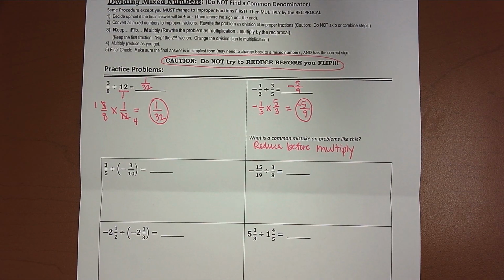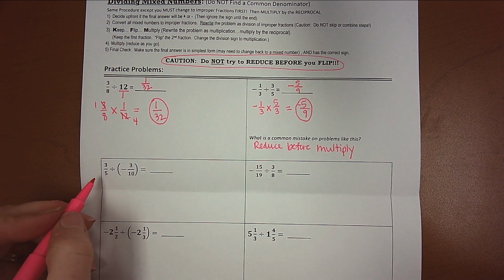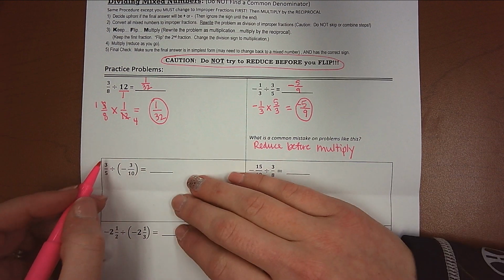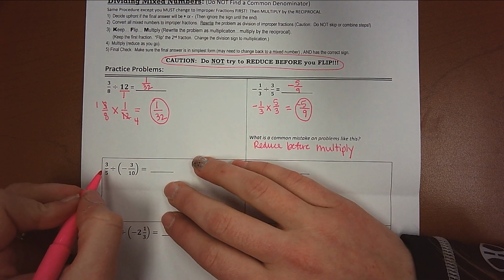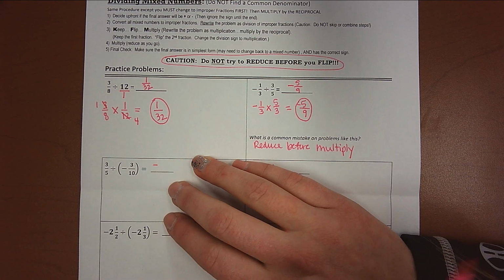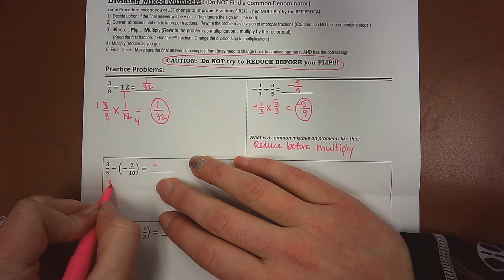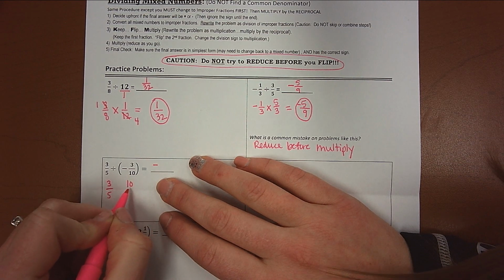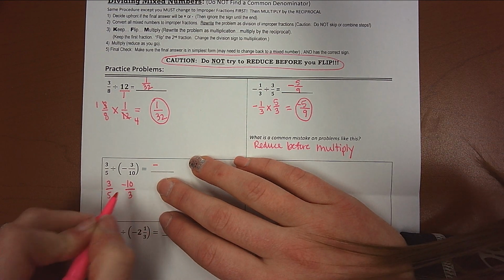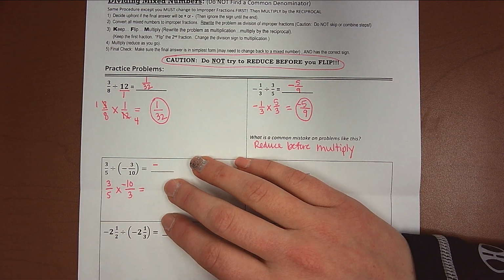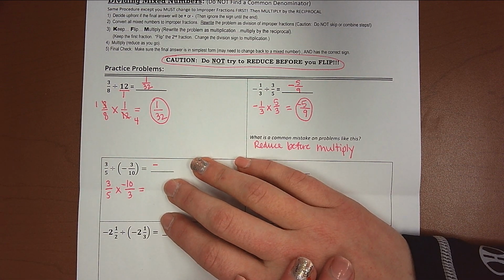So we've got another example here, 3/5 divided by negative 3/10. I've already got fraction form. A positive divided by a negative is a negative, so I'm going to put my negative sign out front here so I don't forget. And then I'm going to keep, flip negative 3/10 to negative 10/3, and I'm going to multiply those two. Now that I have my multiplying step, I can cross-reduce if possible.